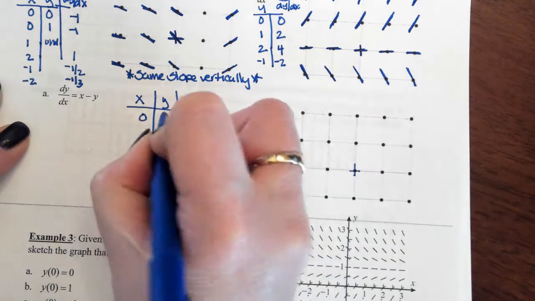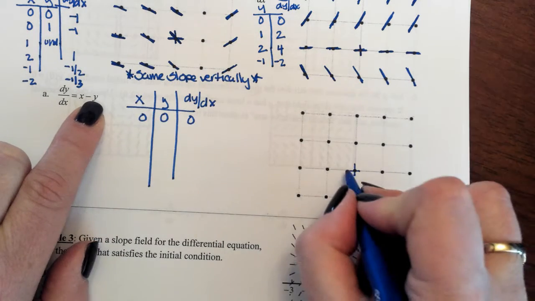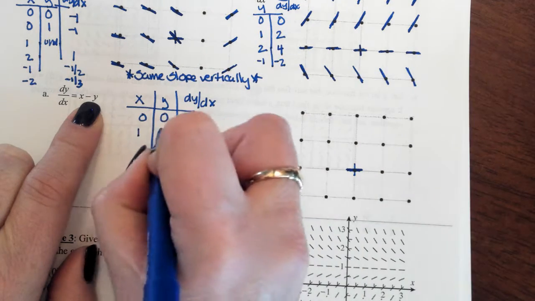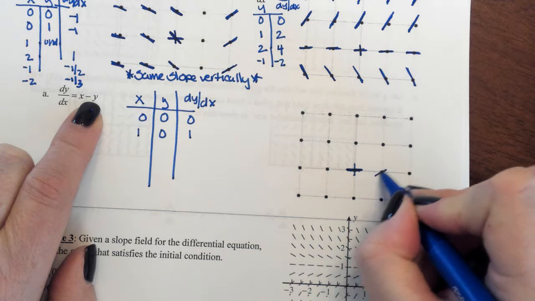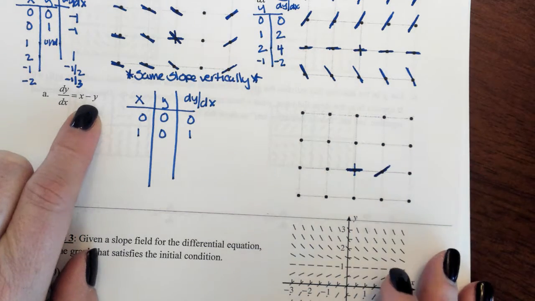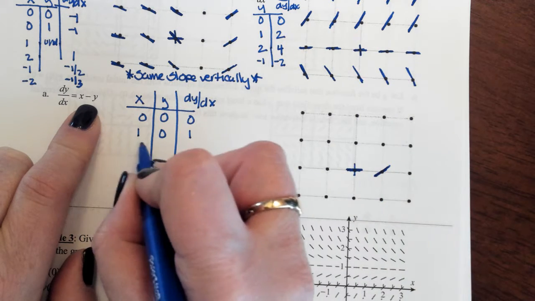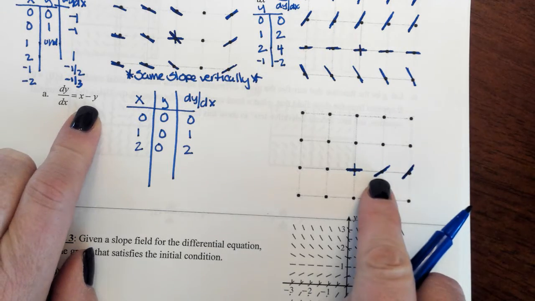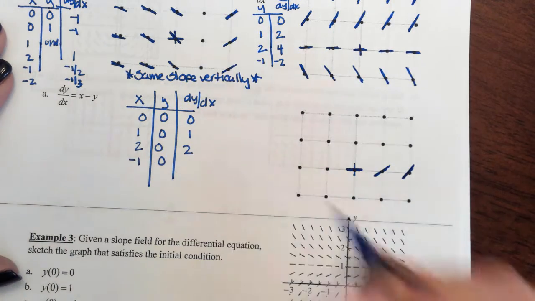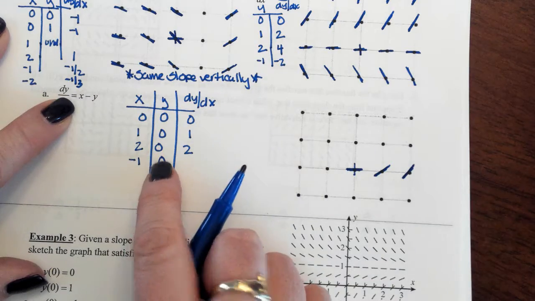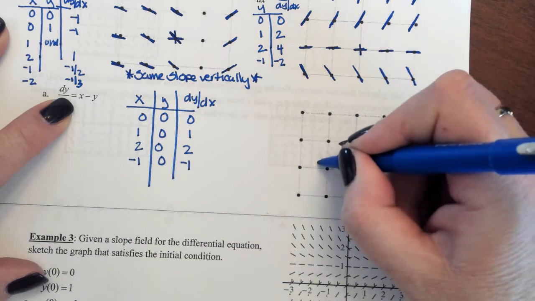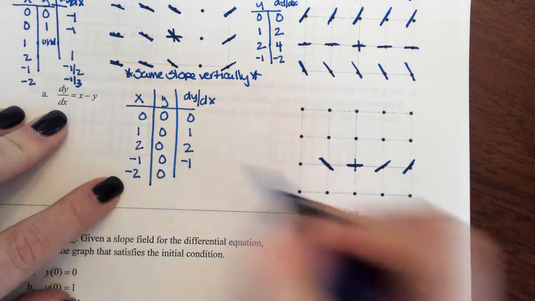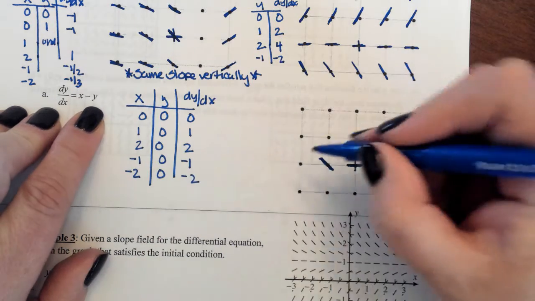So starting at 0, 0, so 0 minus 0, I know at the origin my slope will be 0. Then I'll go to 1, 0. 1 minus 0 is 1, so that'll be my 45 degree. And then I've got 2, 0. So you make sure you show that that slope is steeper than what you sketched at 1, 0. And then I've got -1, 0. So -1 minus 0 is -1, so a negative slope with a 45-degree angle. And then -2, 0. So -2 minus 0 is -2.